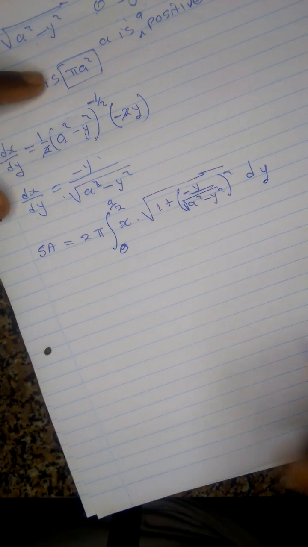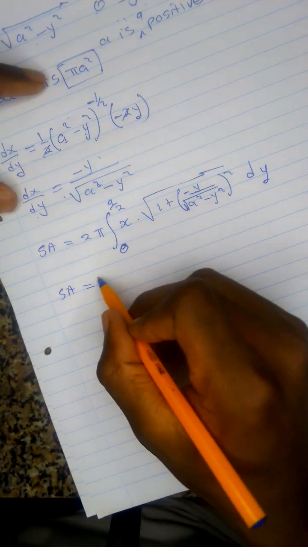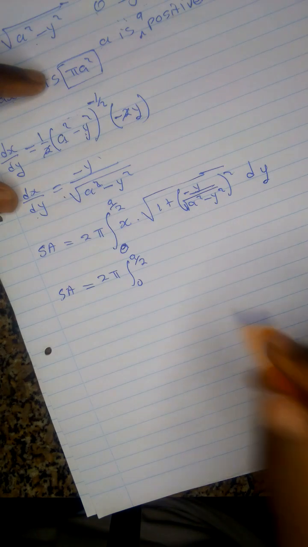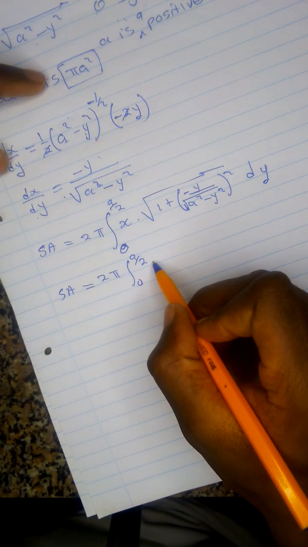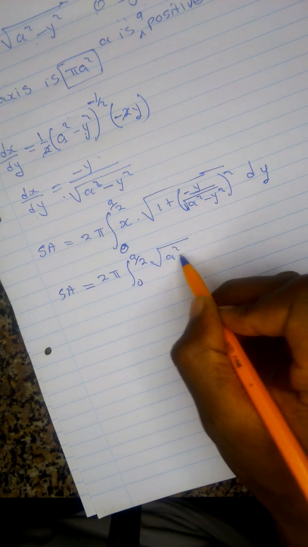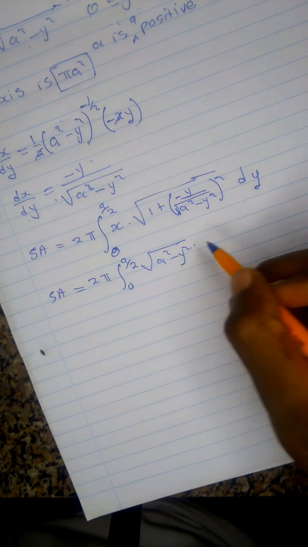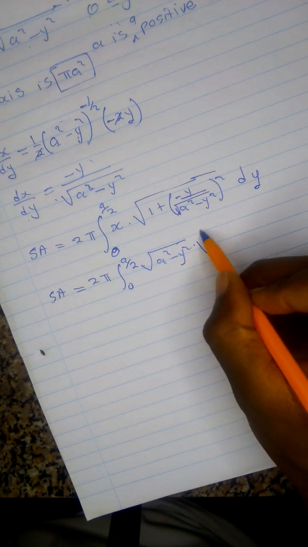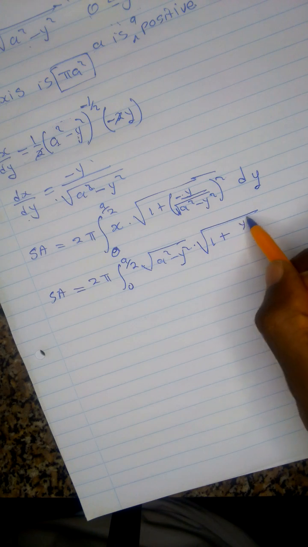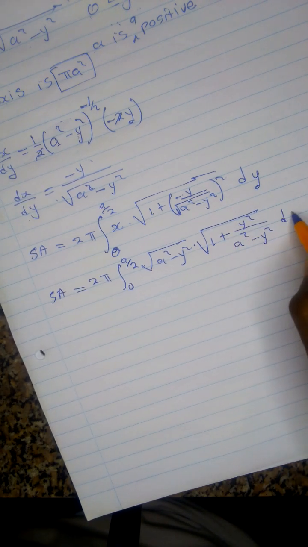Now let's quickly solve that. Right over here we have 2 pi, 0 to a over 2. Your x is this, so we put the square root of a squared minus y squared, multiplied by the square root of 1 plus y squared divided by a squared minus y squared, dy.